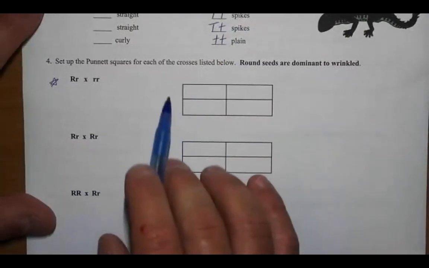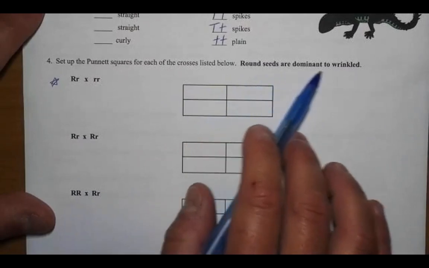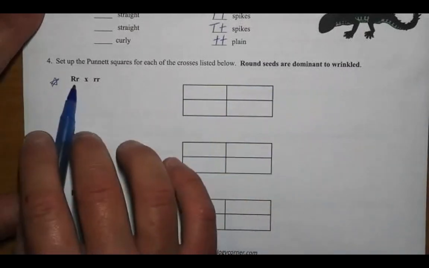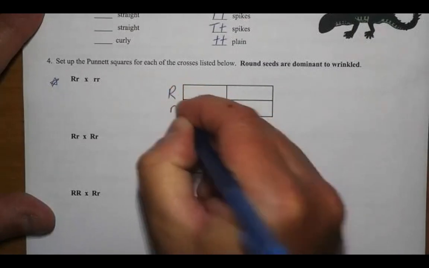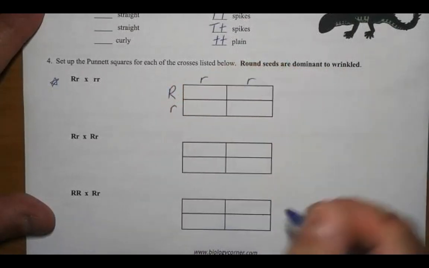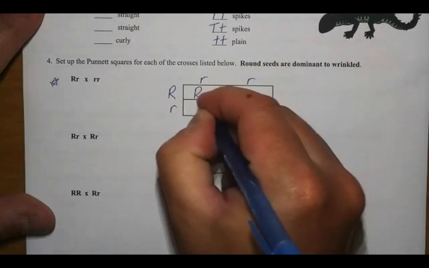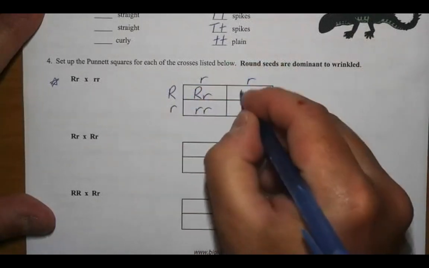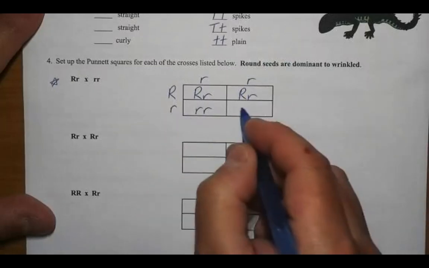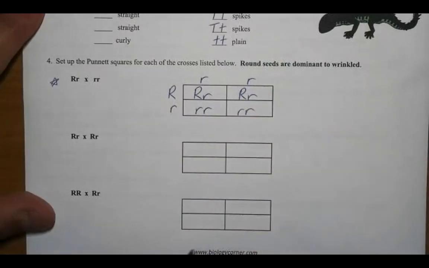Set up the Punnett squares for each of the crosses below. Round seeds are dominant to wrinkled. All right, so they already give you mom and dad, basically. So you just take these and you go capital R, little r, little r. What do I get? Capital, lowercase, lowercase, lowercase, capital, lowercase, lowercase, lowercase.